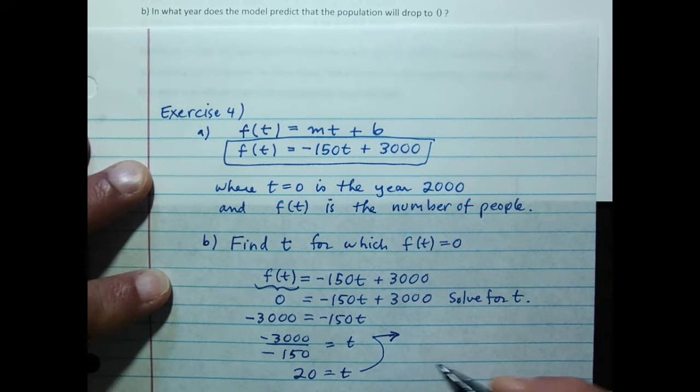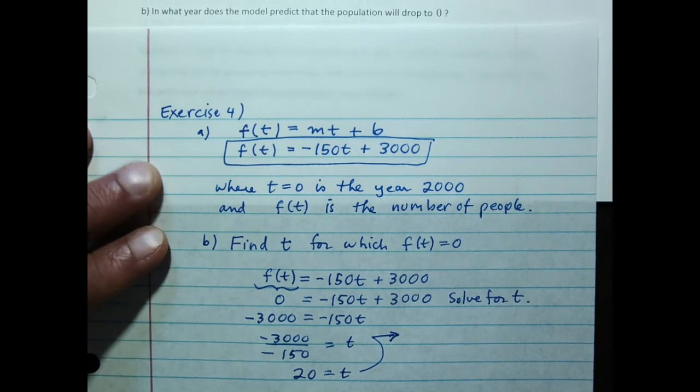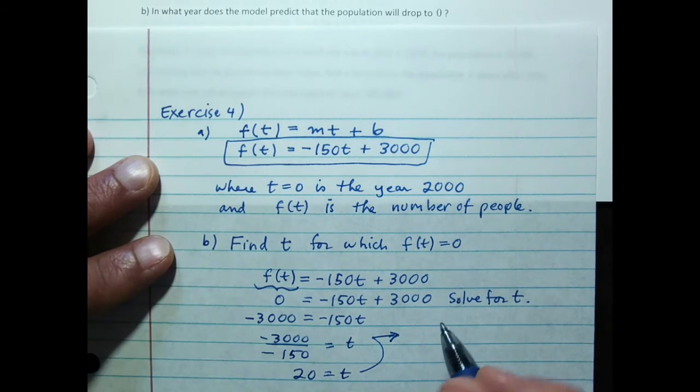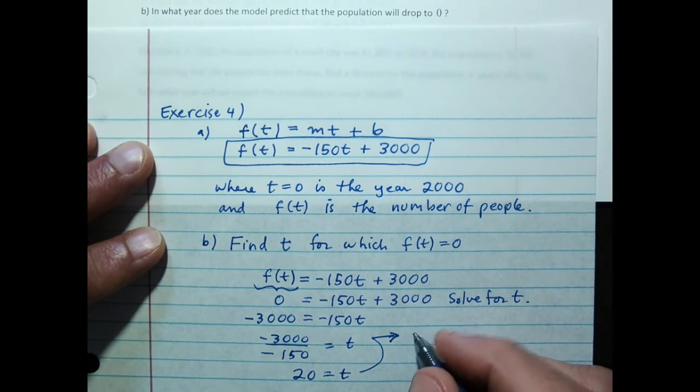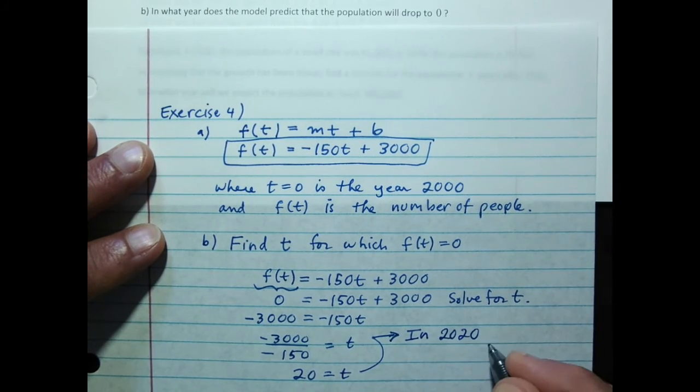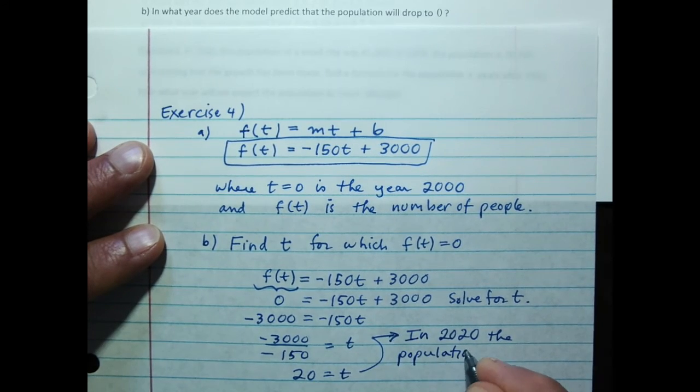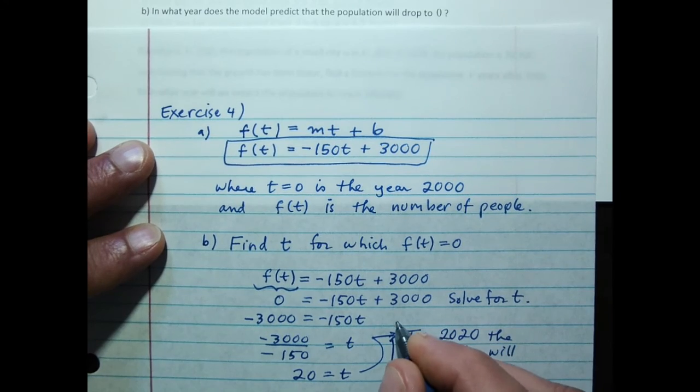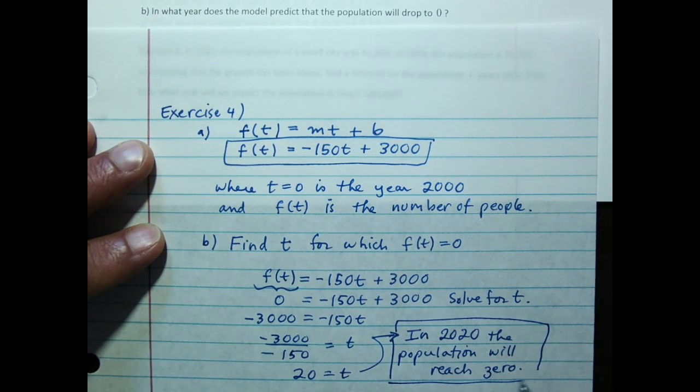Okay, now remember, t equals 0 corresponded to the year 2000, and the question is, in what year does the model predict the population will drop to 0? So I don't think you'd want to just say t equals 20 for your answer here. I would say in 2020, the population, that's this year, the population will reach 0. So you want to convert to an actual year there for your answer.